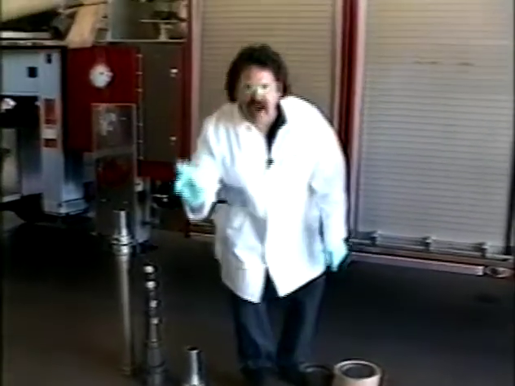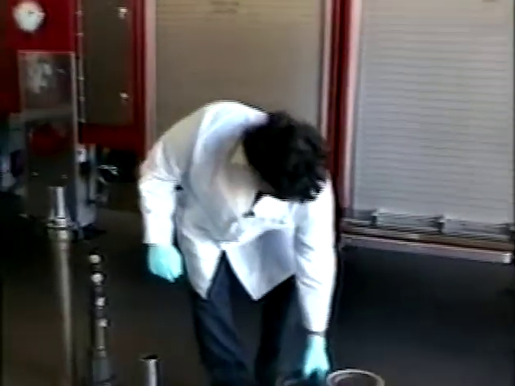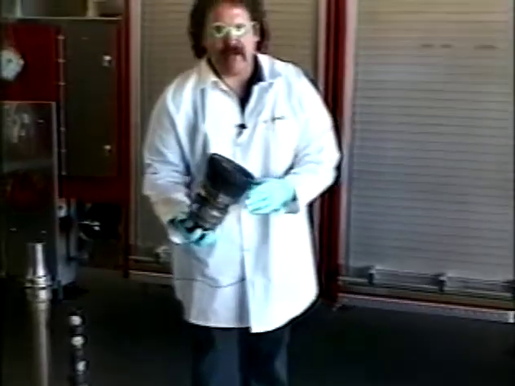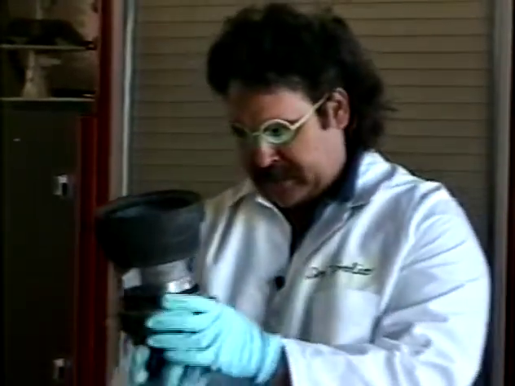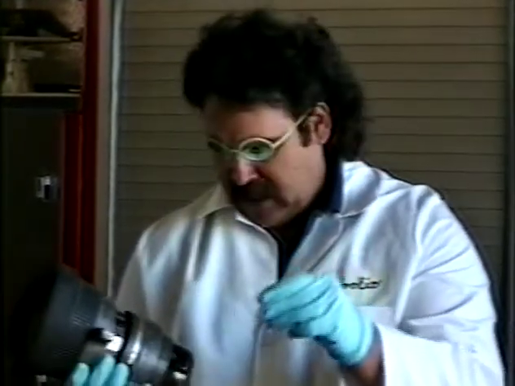First, the fog nozzle. This is the most common master stream fog nozzle we will find. It is the fog hog. The fog hog is an adjustable nozzle, meaning that you have to manually select the gallons per minute you flow through it.